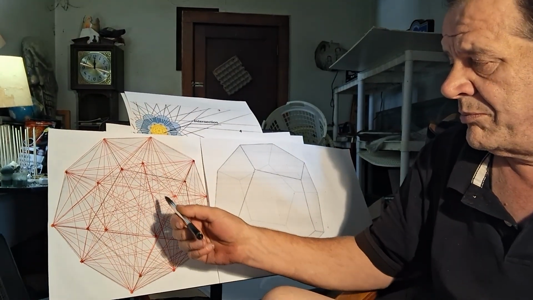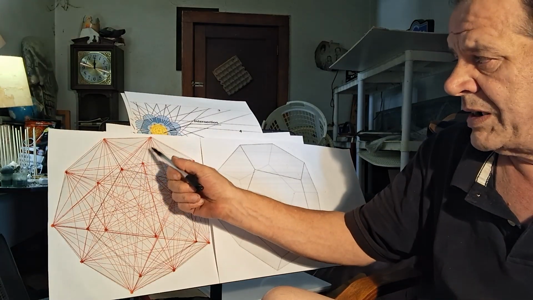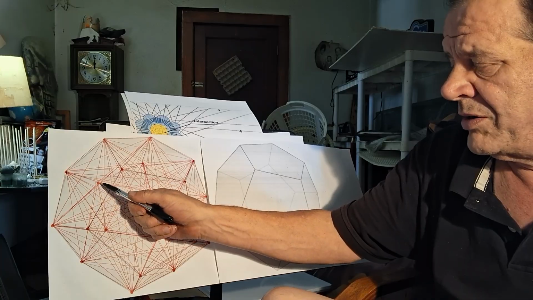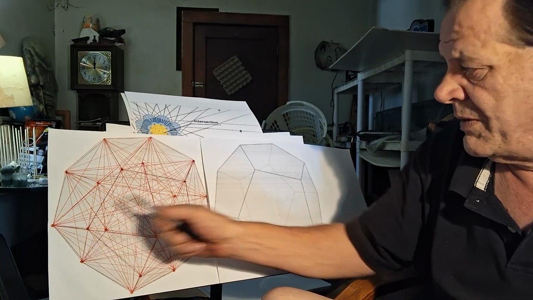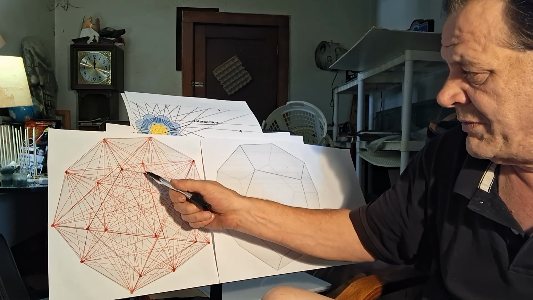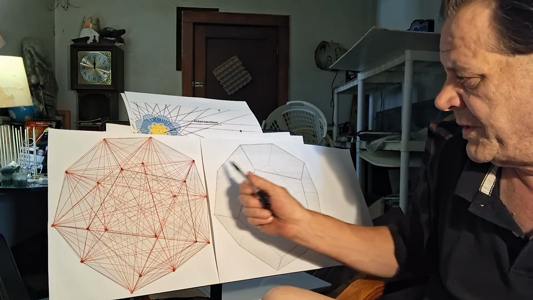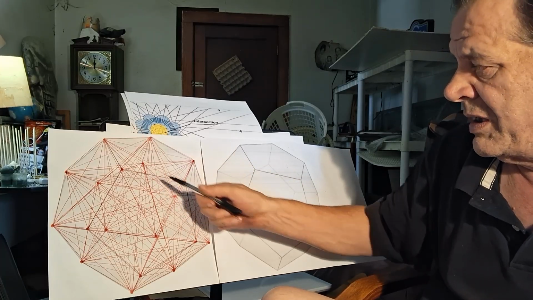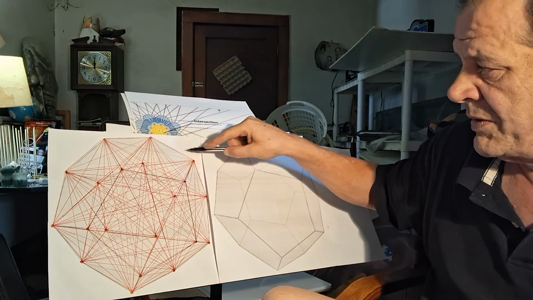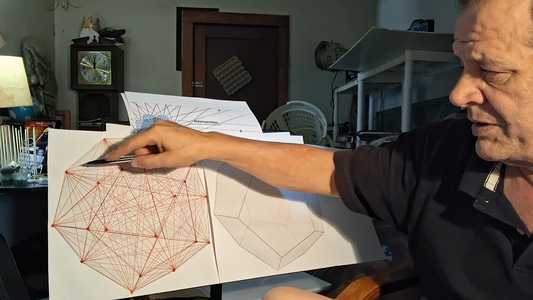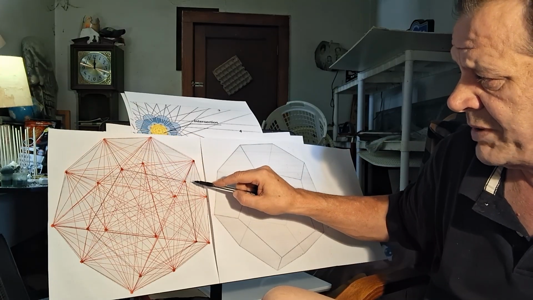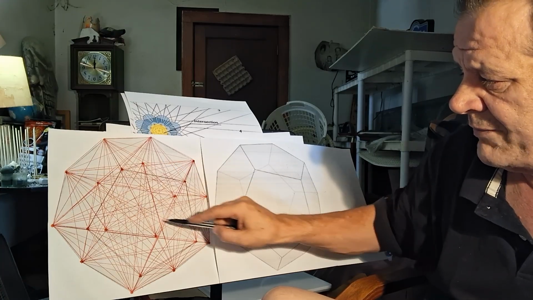But what interests me most about this connected graph, what I mean by connected graph is that every single vertex on this dodecahedron has a line connected to every single other vertex within this dodecahedron. And what interests me are the straight lines parallel to each other. These look fairly straight, parallel to each other. Right here, four of them.